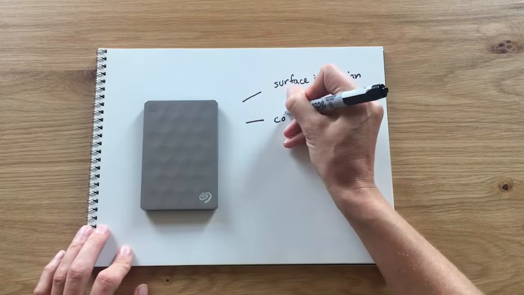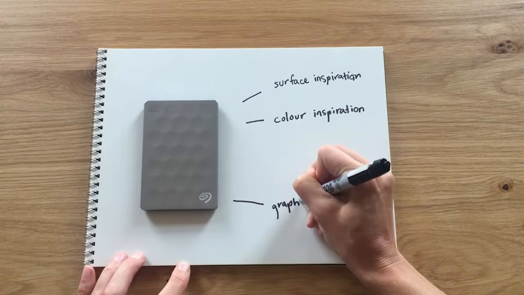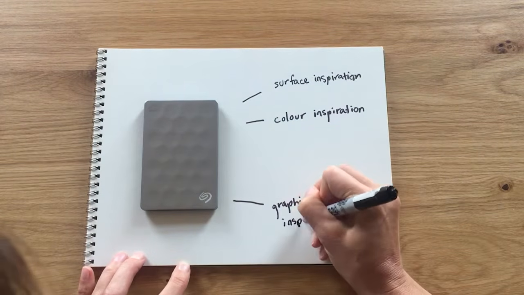You could be inspired by the color, this gray metallic color, and how it not only speaks the language of metallic, but also the combination with this surface texture. Like I said before, it reminds me of the hammered metal finish. So these two things combined make it reminiscent of metal. You could be inspired by the graphic identity, which is just printed on the surface of this plastic part.